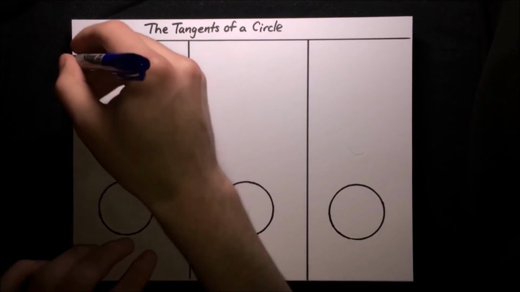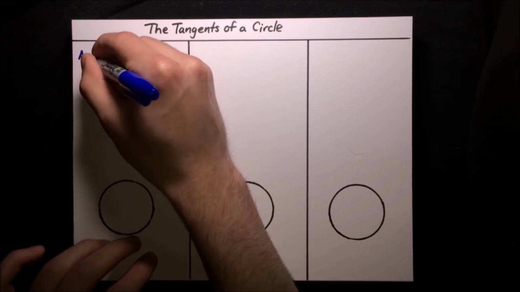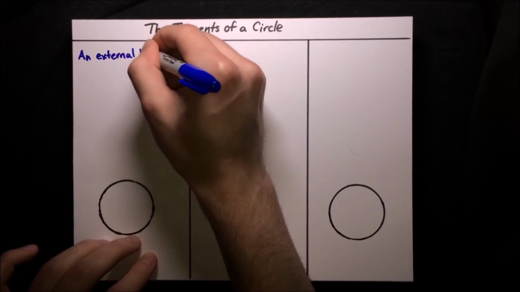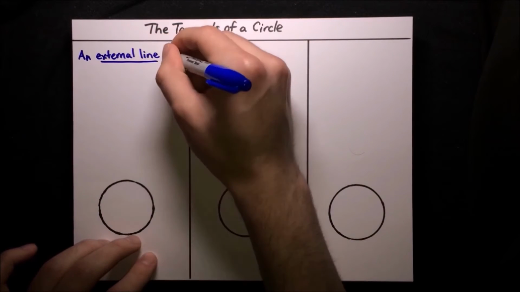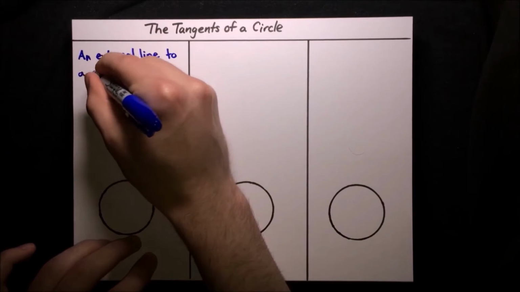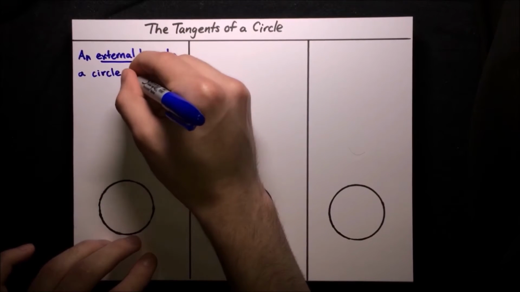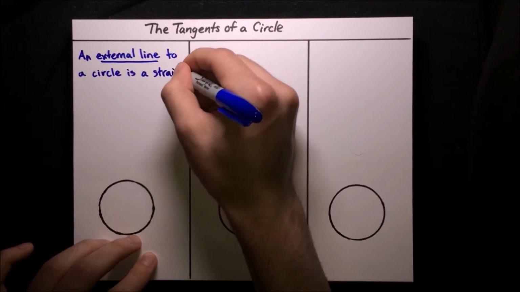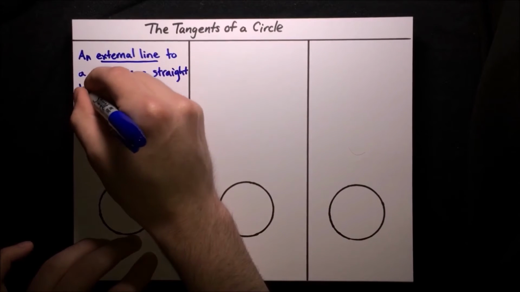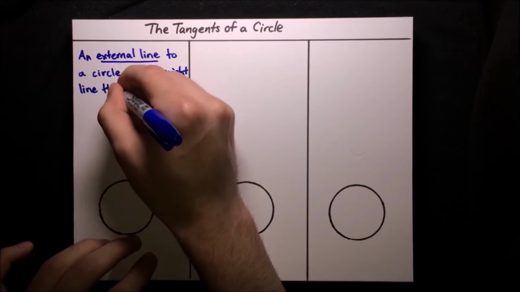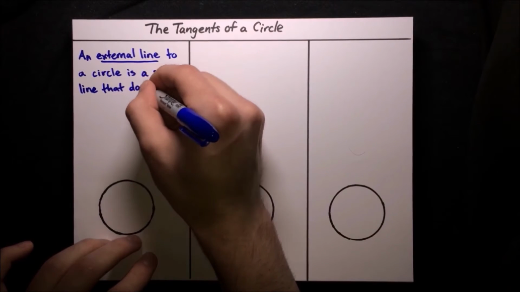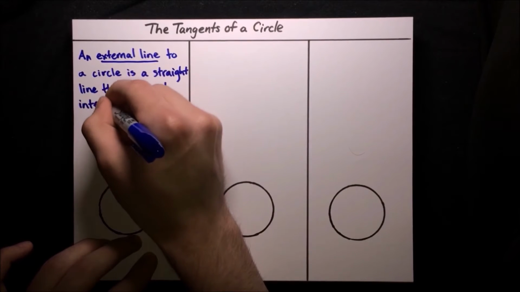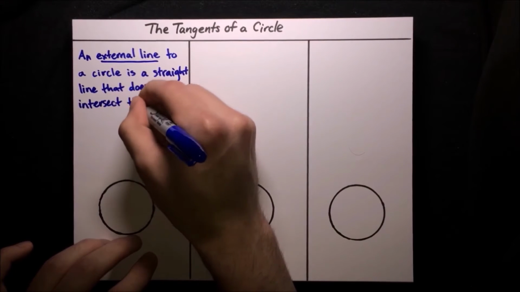So first of all, an external line to a circle is a straight line that does not intersect the circle.